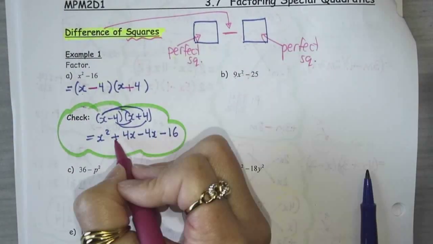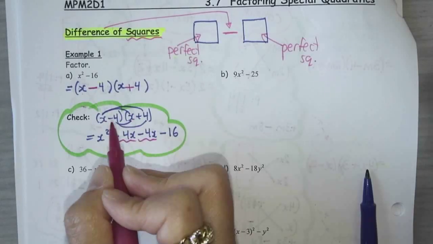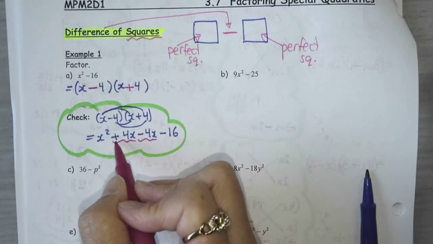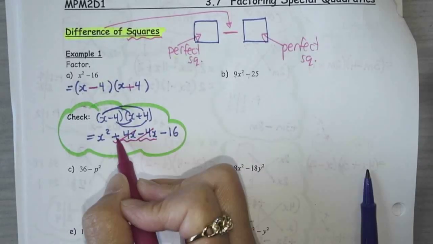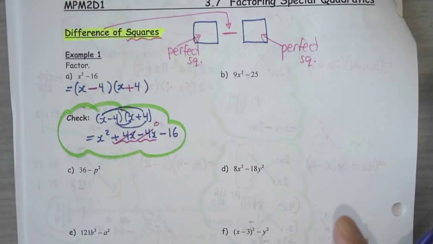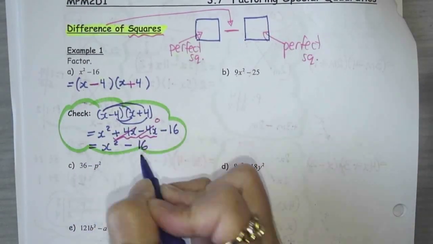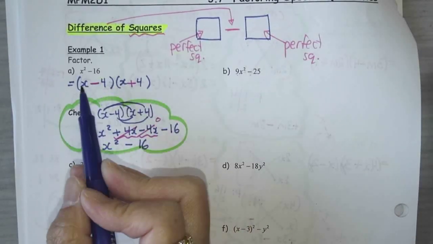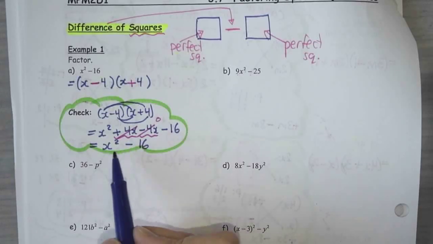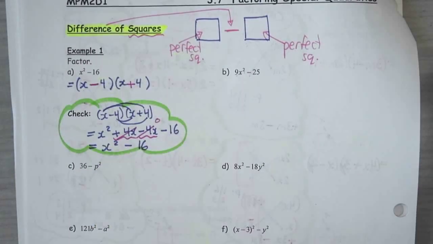What ends up happening is that these two, because they're exactly the same bracket except for the sign in the middle, end up adding to be 0. Positive 4x minus 4x is 0. So that middle term cancels out, and you're left with x squared minus 16. This only works when they're identical brackets with opposite signs. Then it becomes what's called the difference of squares. So when you see this, you can go backwards and factor it.